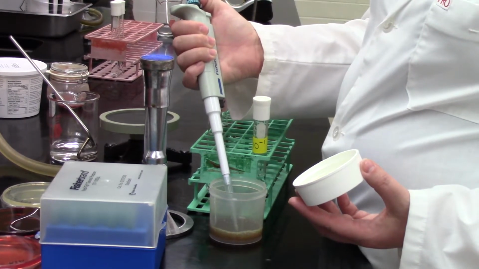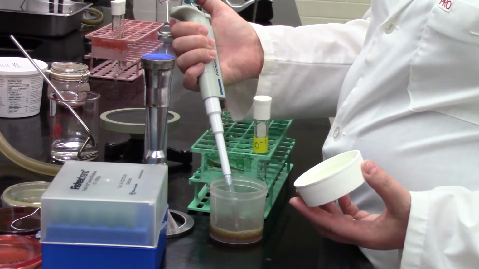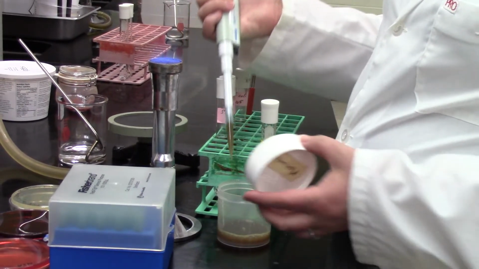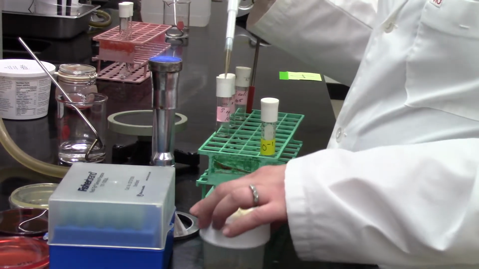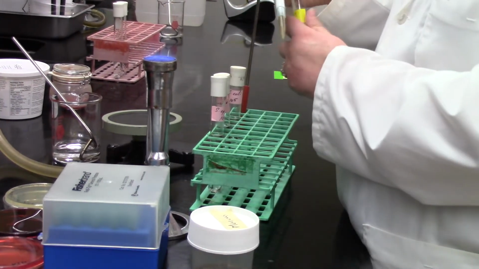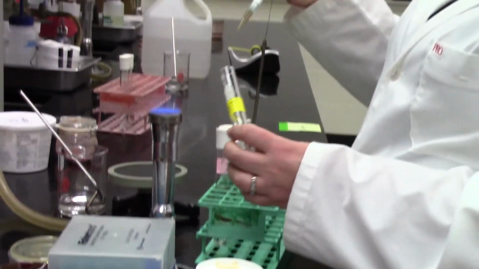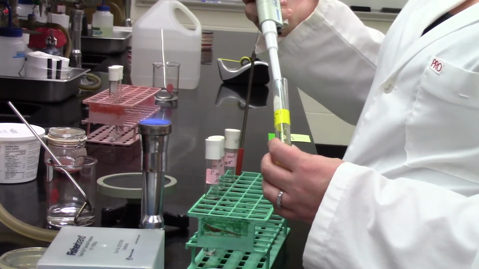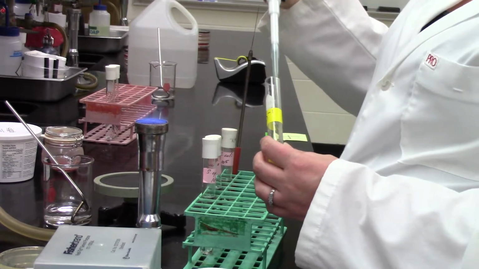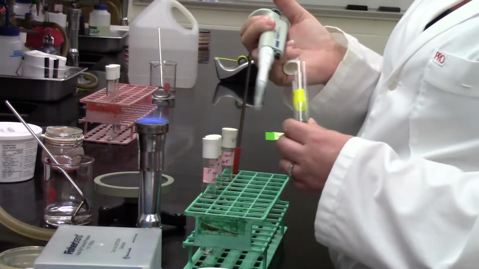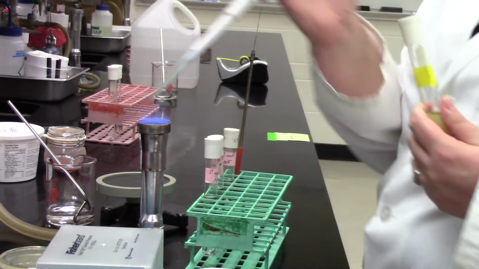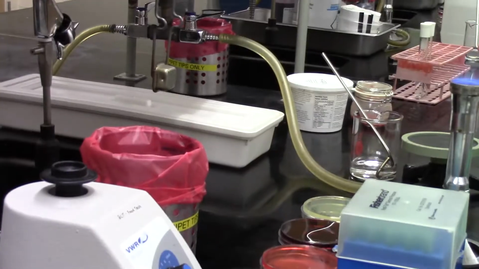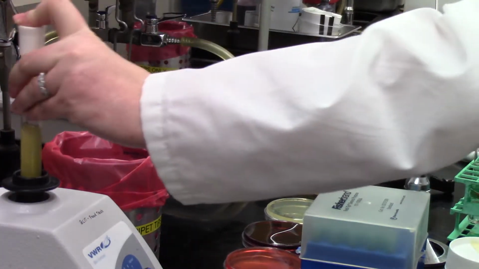She's pipetting up 1 ml slowly and steadily, right? Not releasing her thumb off that button quickly so that air gets into the pipette tip. Now she's going to release it out, putting it along the side, blowing the last little bit of liquid out, and then that pipette tip goes into the biohazard container over there.